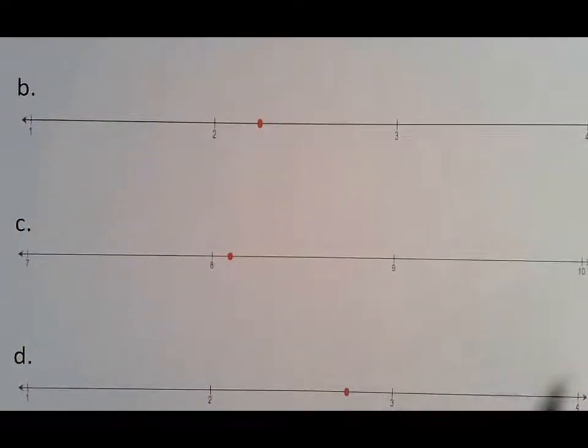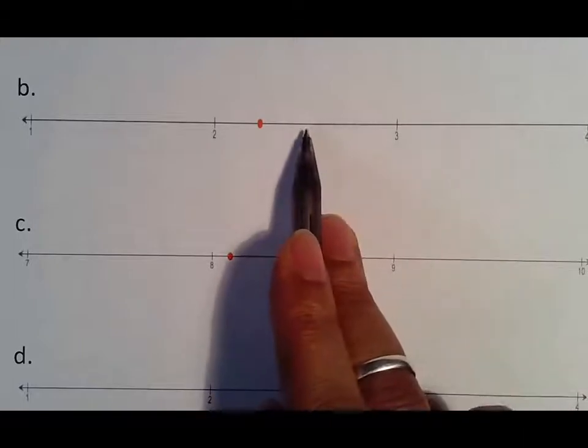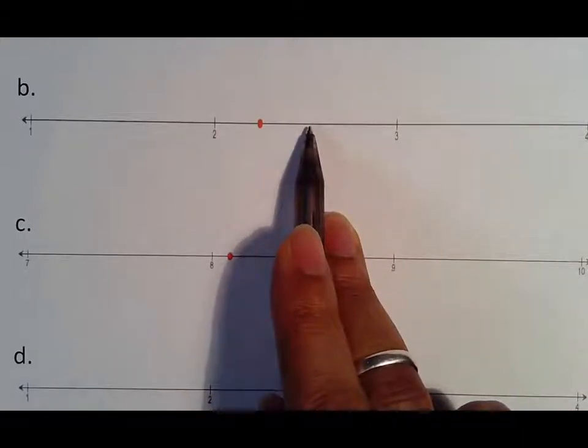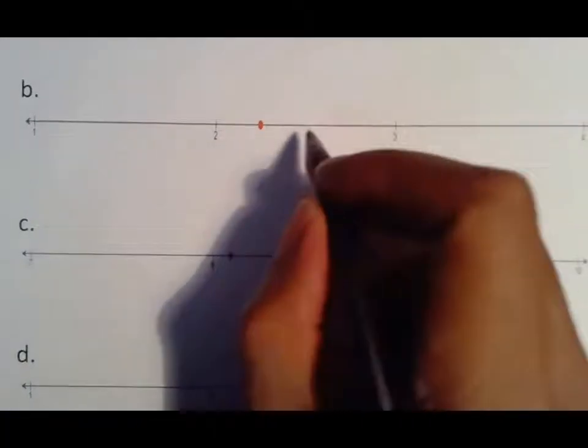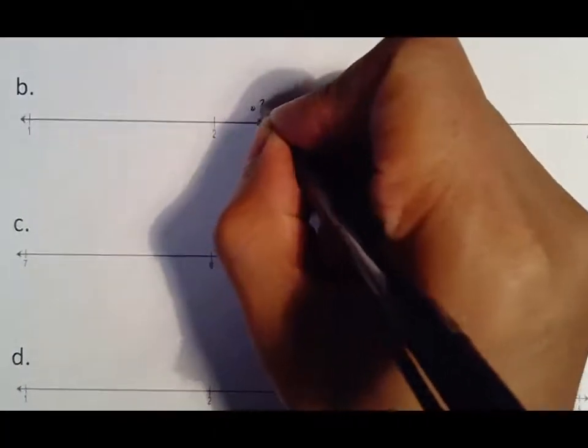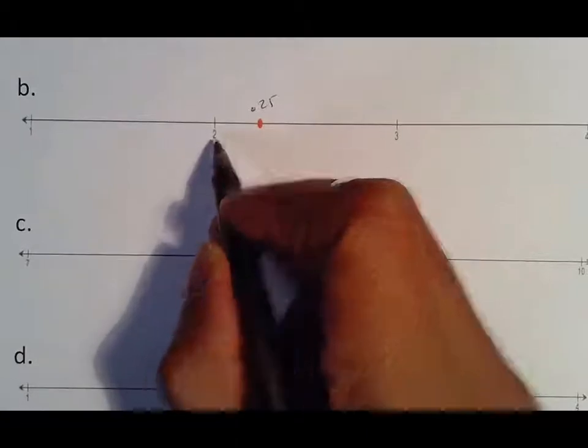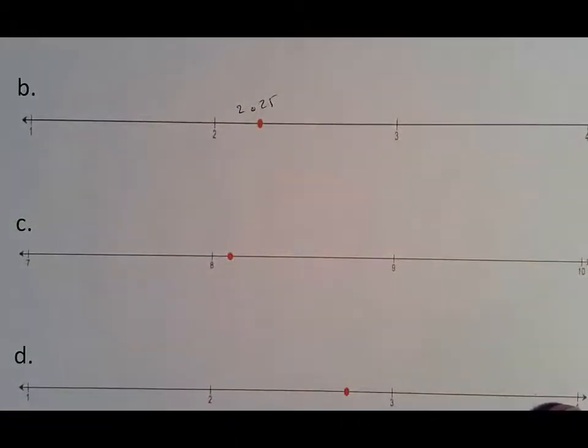For example, on B, that's between 2 and 3. My halfway point is about here. And when you look at that, that is about half. So therefore, we know that that's half of a half, which means that that would be your quarter. So 0.25. And since it's after 2, it'll be 2.25.